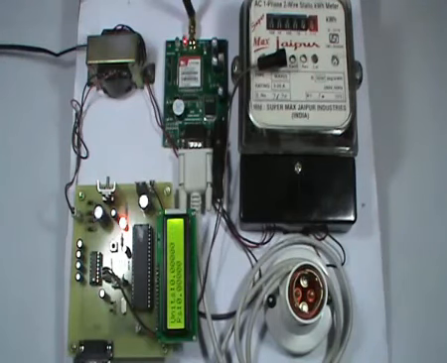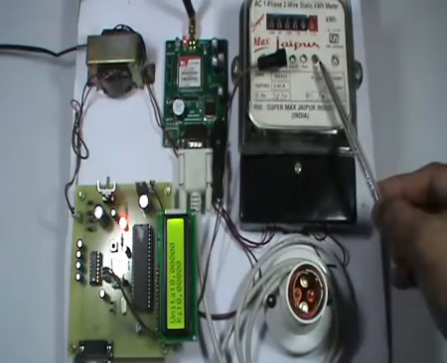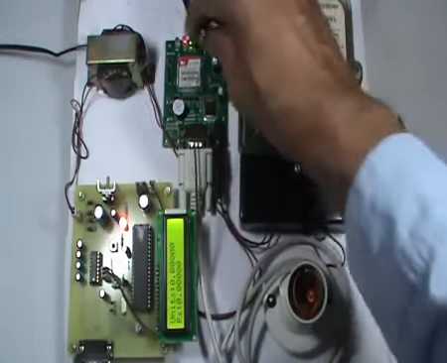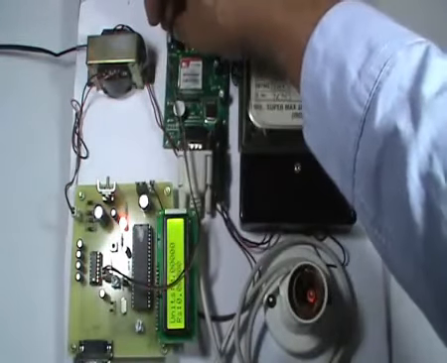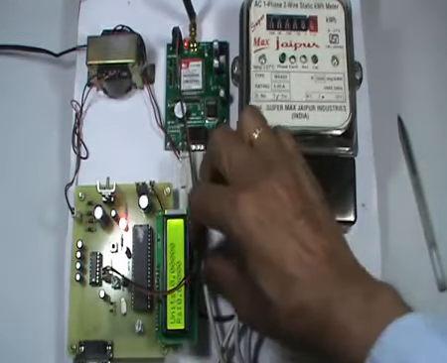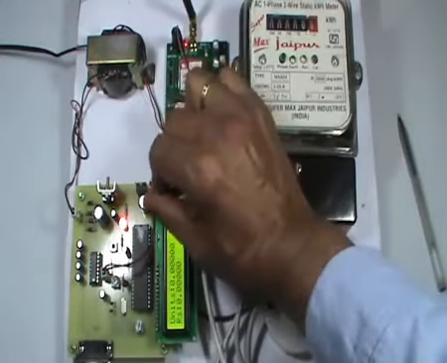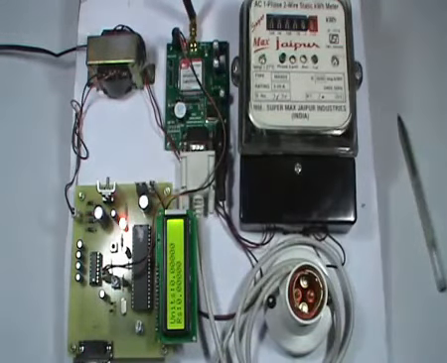Now initially it finds 0, 0, 0, 0. That is, the unit is 0 and rupees is 0. As we have said, instead of taking the blinking pulse from here, we will take these blinking pulses, so that we can see the reading much faster, and since the same thing, the blinking will be coming here once we put the load here. Since we have not put the load, we don't find any blinking on the meter.